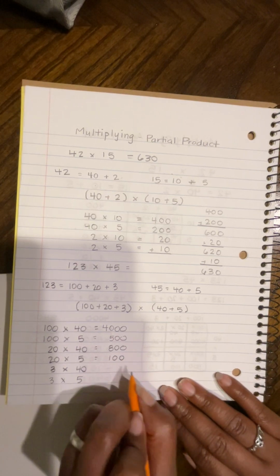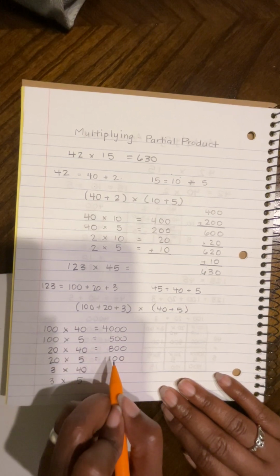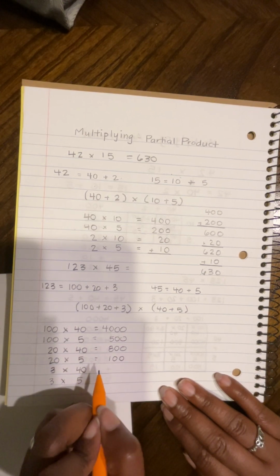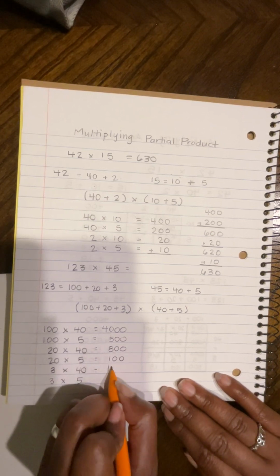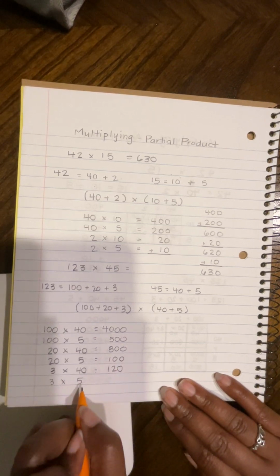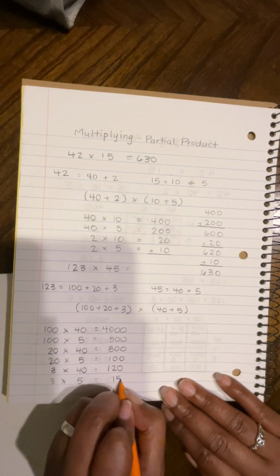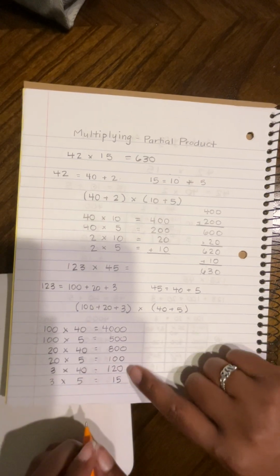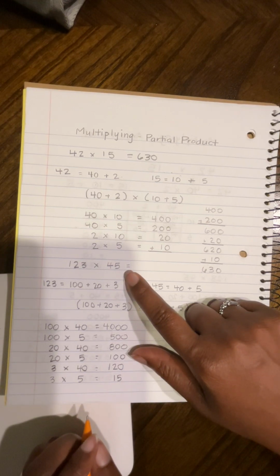Adding 1 zero, again, remember, in that first part of the multiplication there was already a zero, and you still have to add the remaining zero. 3 times 4 equals 12. Add that zero. And lastly, basic fact, 3 times 5 is 15. All of these pieces make up parts of the product of the original problem.